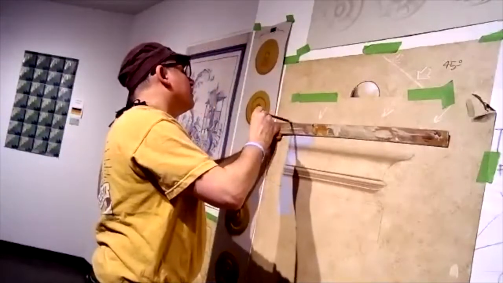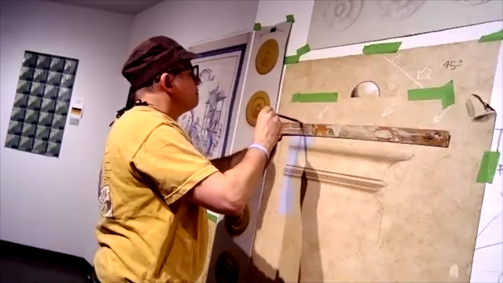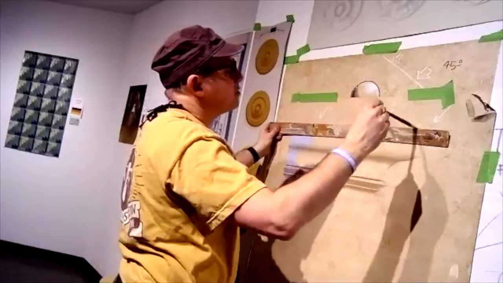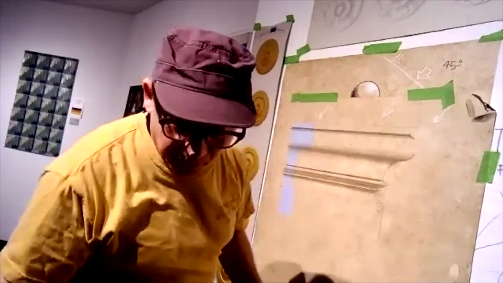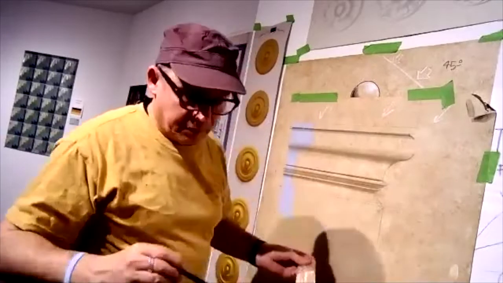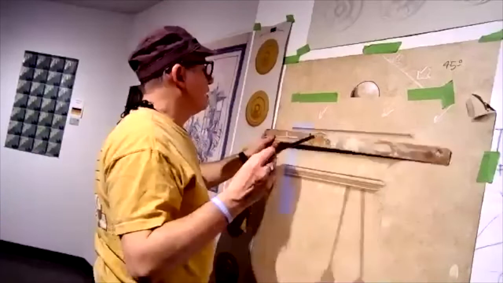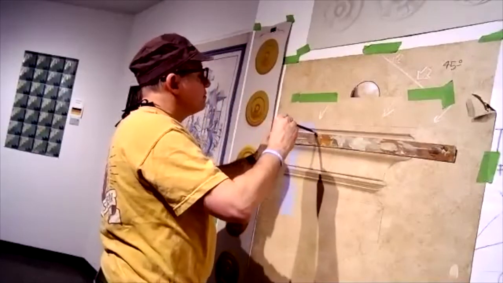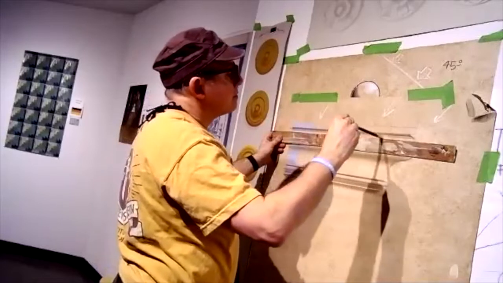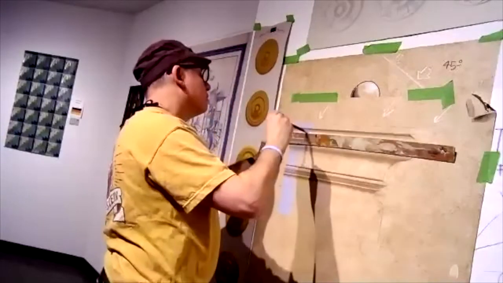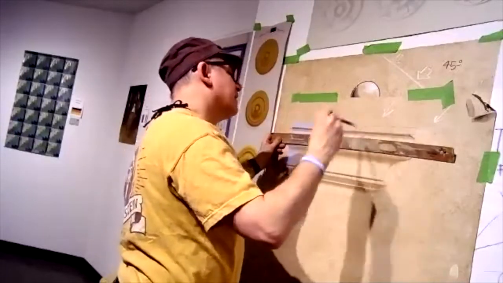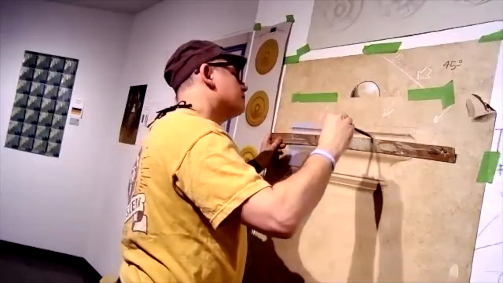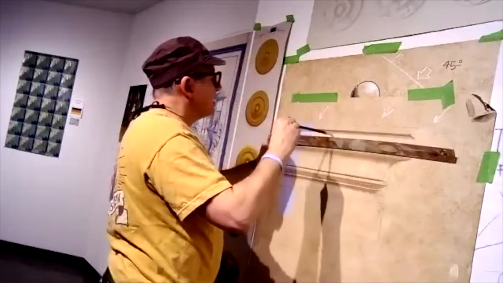So here I got a thin highlight. It's not going to show that much because this is meant to be faded. So I'm just going through the motion. But now I'm going to get my faded downward highlight. That's the half round. Setting it up.